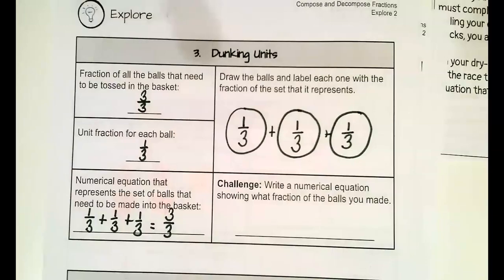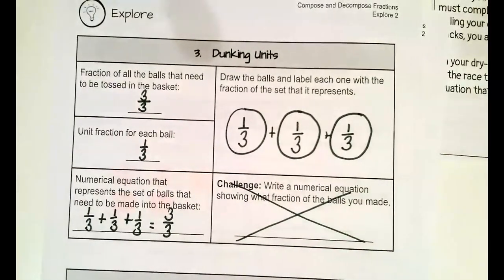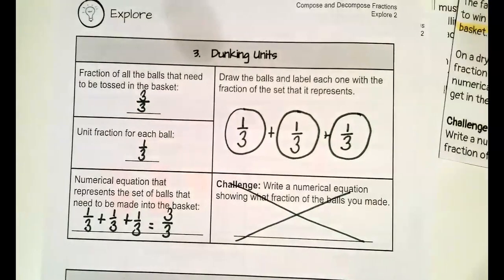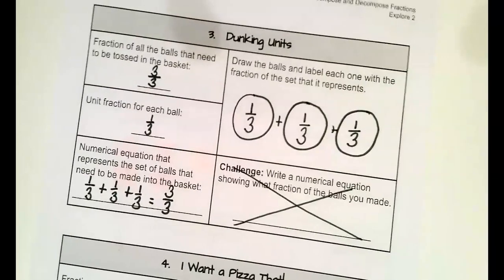We're not going to do that challenge question. We're going to mark that one out. Okay. Let's do one more together and then I'm going to have you do the last one on your own.